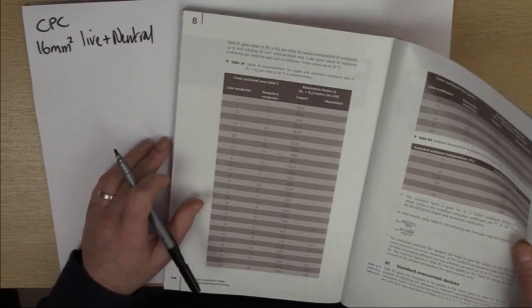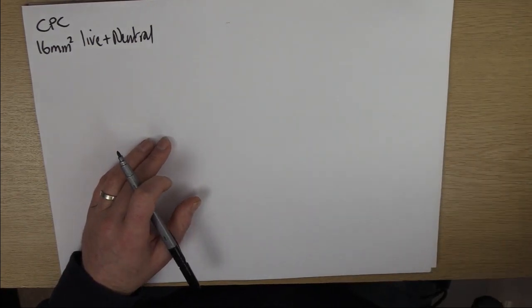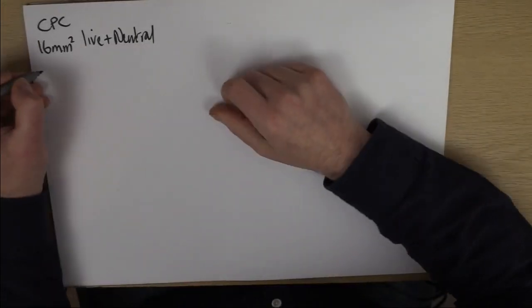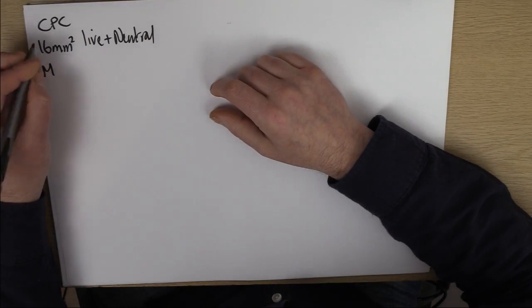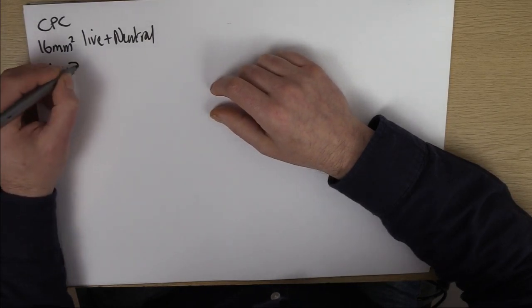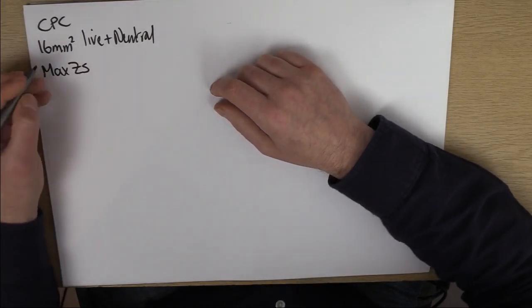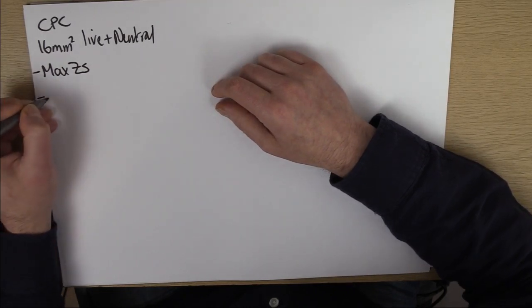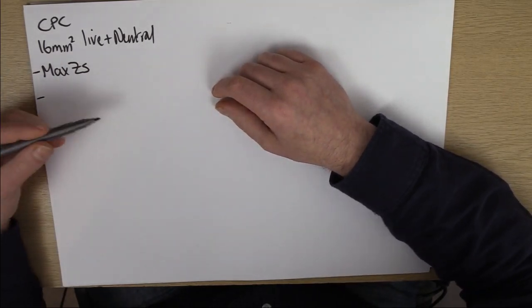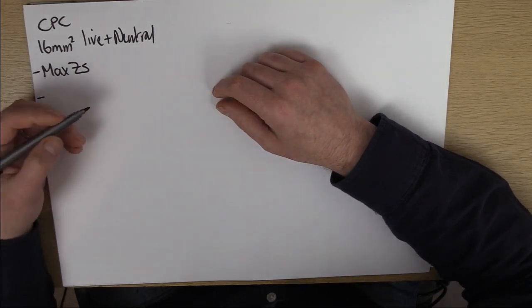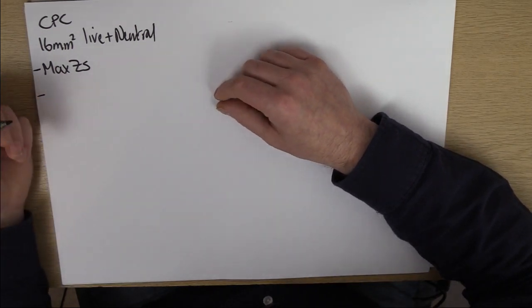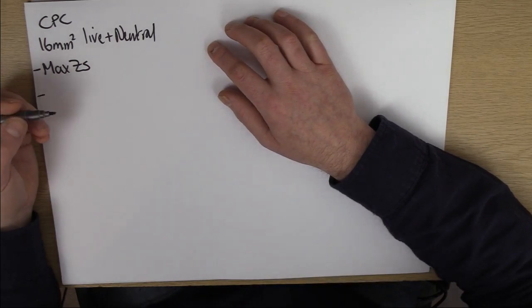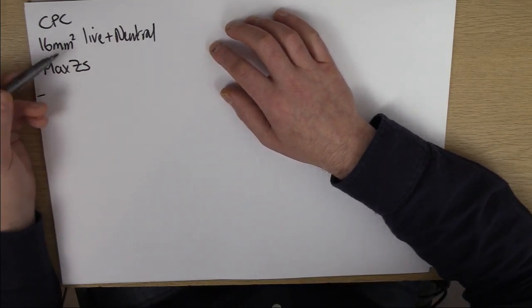Yes. So what are we checking for with CPC? We need to make sure that it complies in terms of its earth fault loop. So we need to know our max ZS, our target, if you like. And we need to make sure it complies with thermal constraints. So during the fault, is the CPC going to destroy itself before it disconnects? That's what we're after.